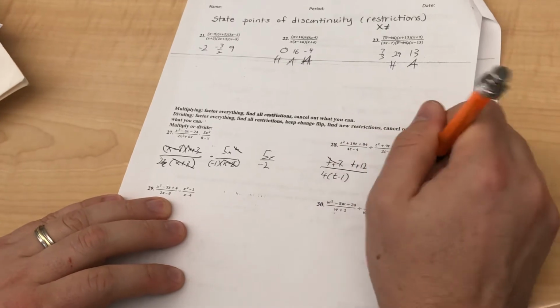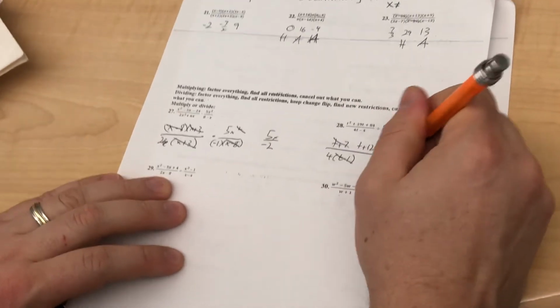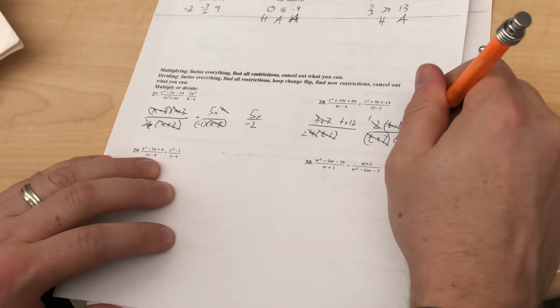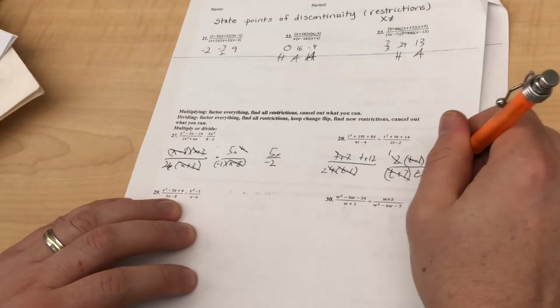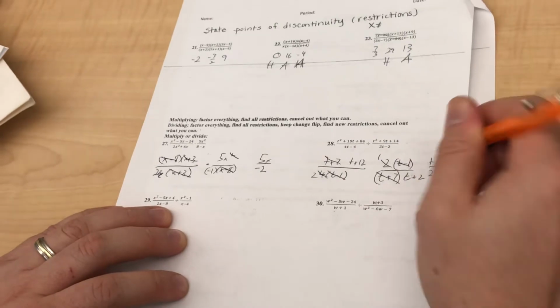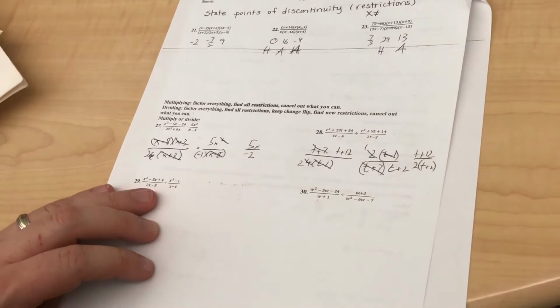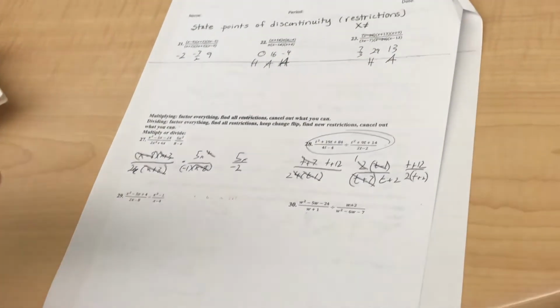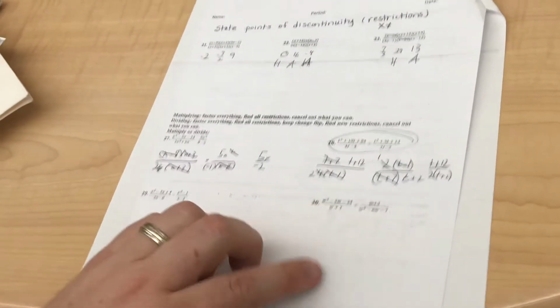The plus 7s go away, the minus 1s go away. 2 over 4 is going to reduce to 1/2. So this is going to be t plus 12 on the top and 2 times t plus 2 on the bottom. You leave it. Again, you can probably just graph this whole big mess and then graph the answers to check for accuracy because it's multiple choice.